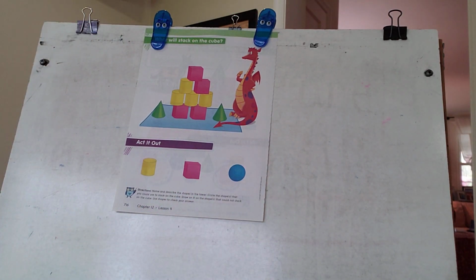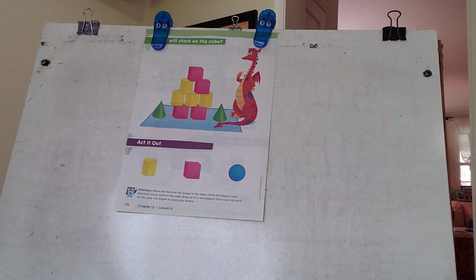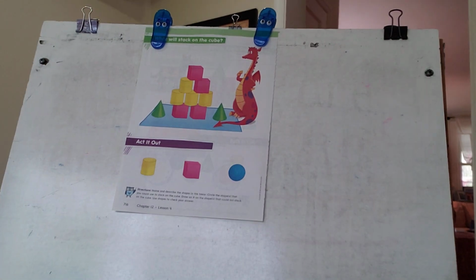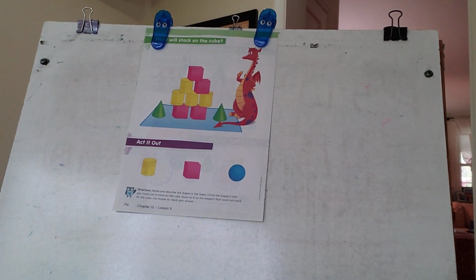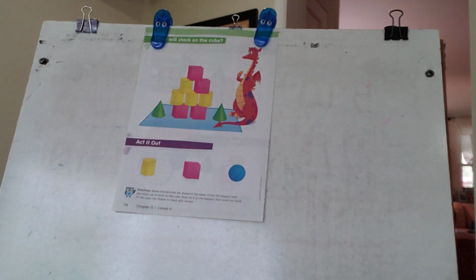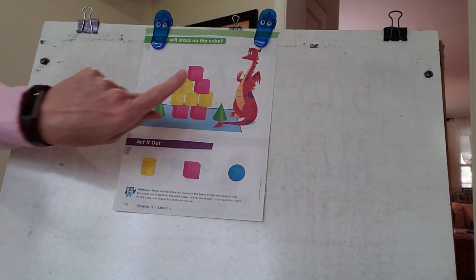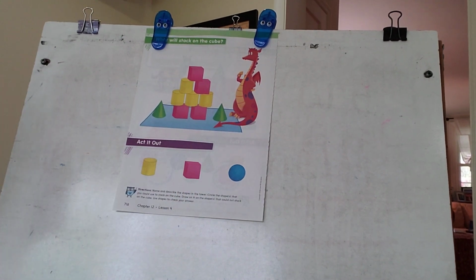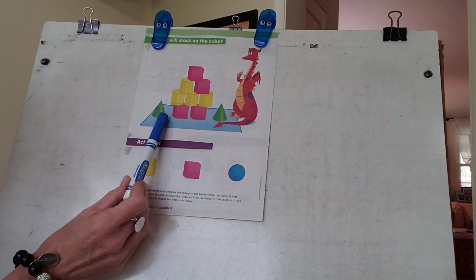All right, let me try to grab my sphere here as it rolled away because it can't stack on top of anything. All right, so I have my sphere back. So now let's take a look at the dragon's castle. Let's look at the shapes that he has in his tower.